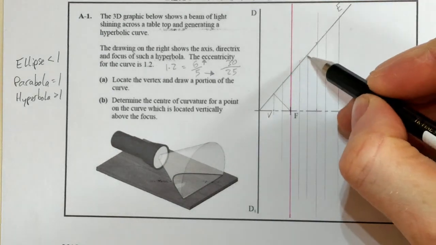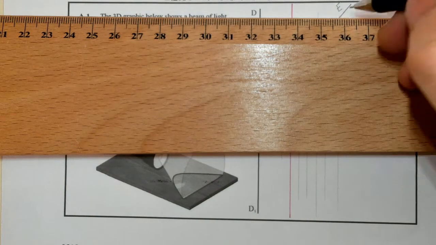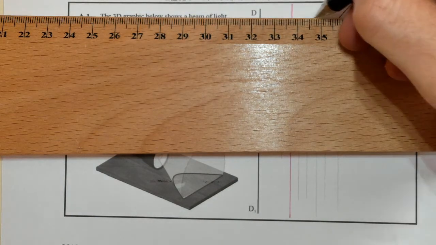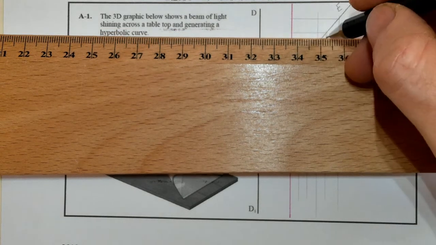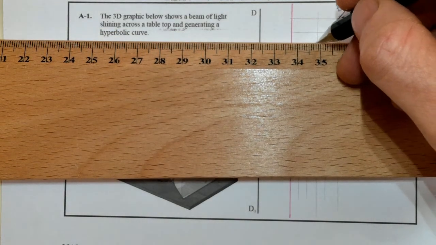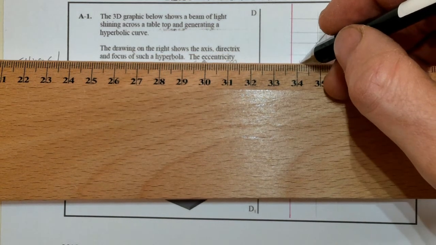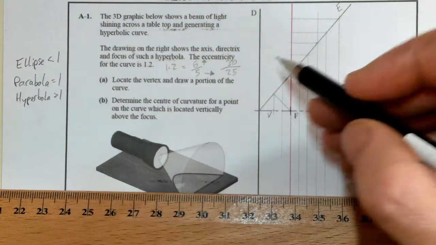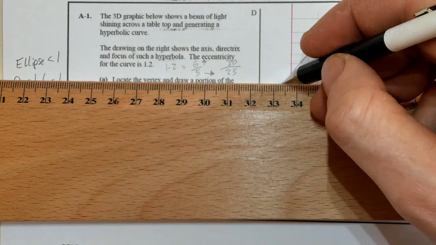Next step, where each of these hit our line of eccentricity, I'm going to go straight across, parallel to the axis, to where it hits the latus rectum. And we're going to do it the same there, where we brought our ordinate between V and F, only I'm just bringing it over to the right.